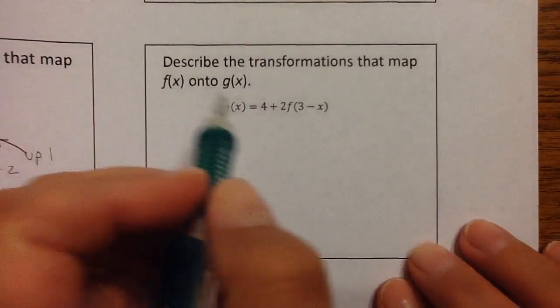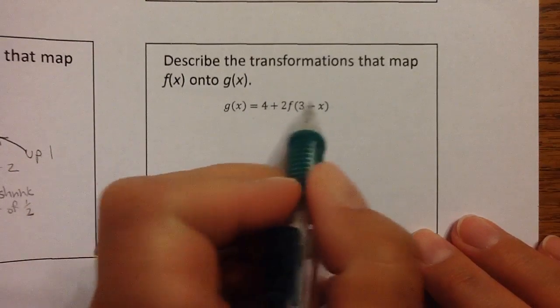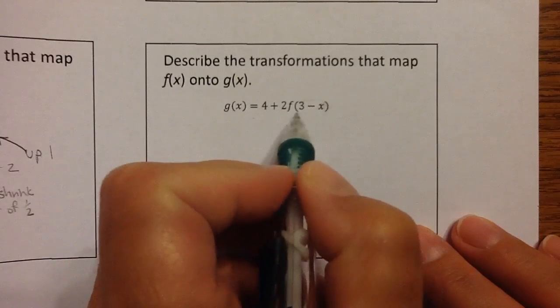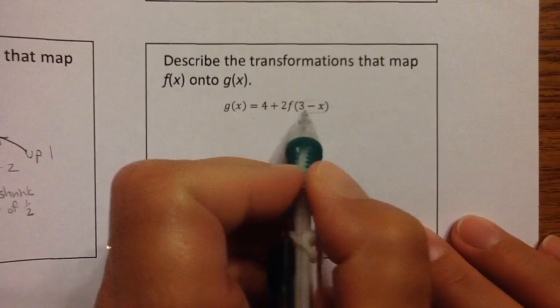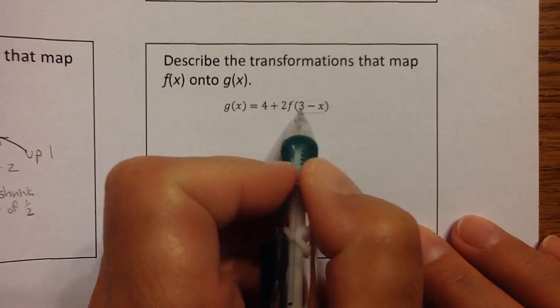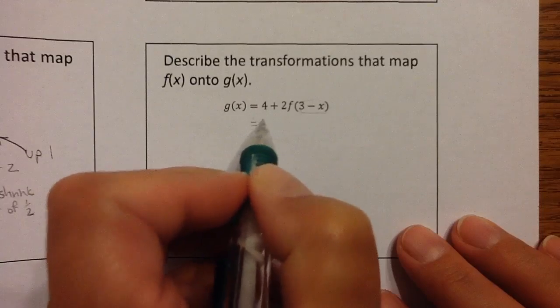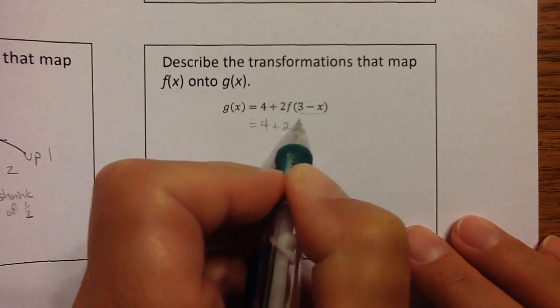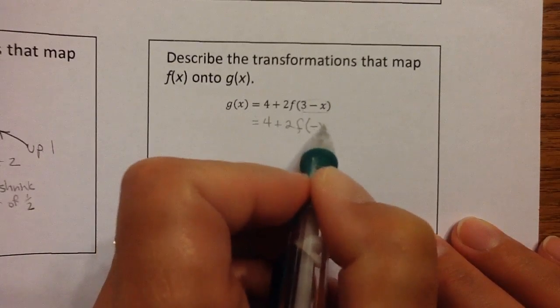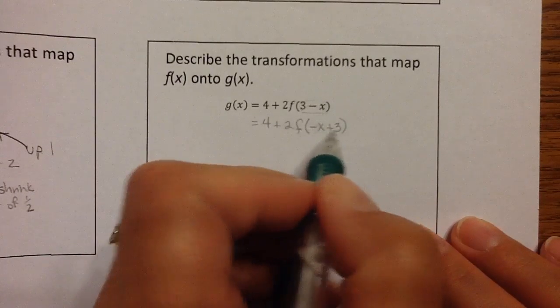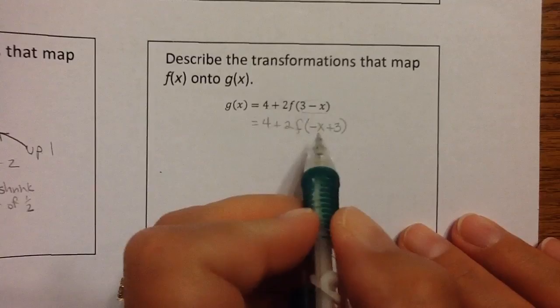Picking up where we left off. Again, things are not quite in the right format because I like to have what's in the parentheses, this input, in a different order. First, I like the x to be in the front. So let's just switch those two terms around. So 4 plus 2 f of negative x plus 3. So switch them around, make sure they each keep their own sign.